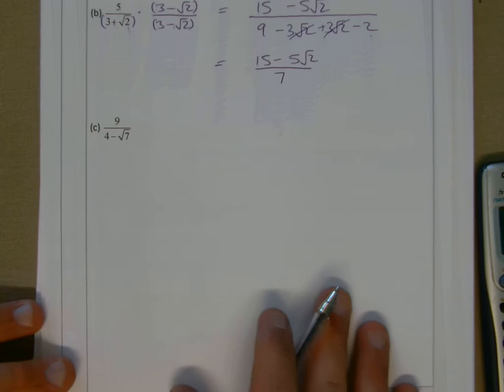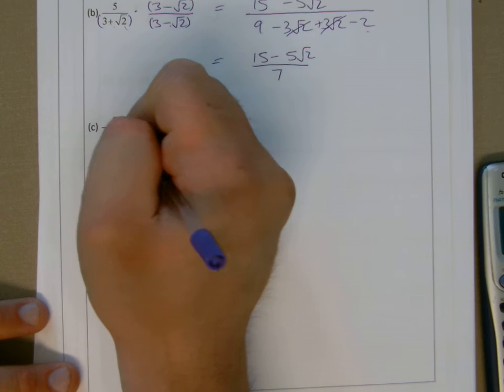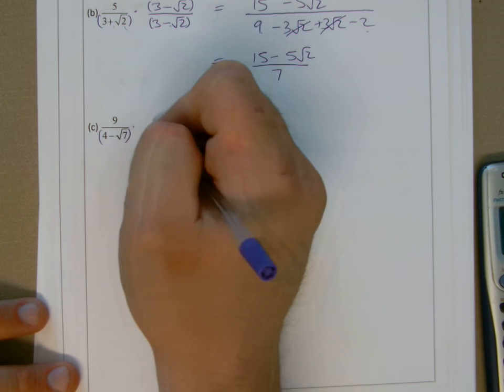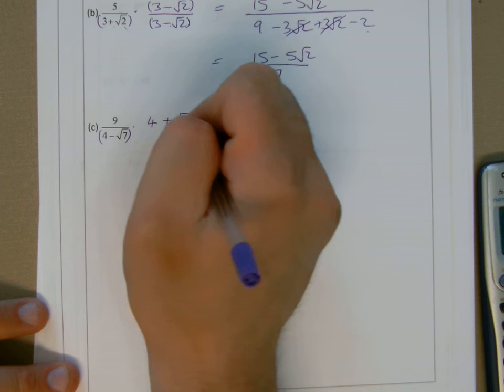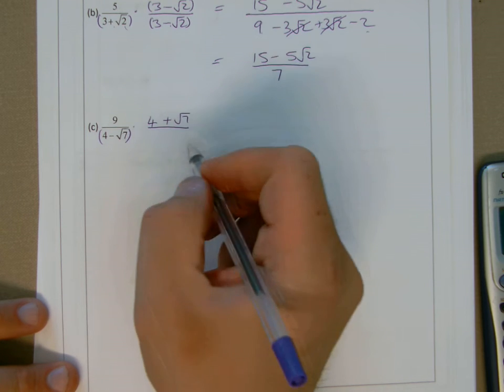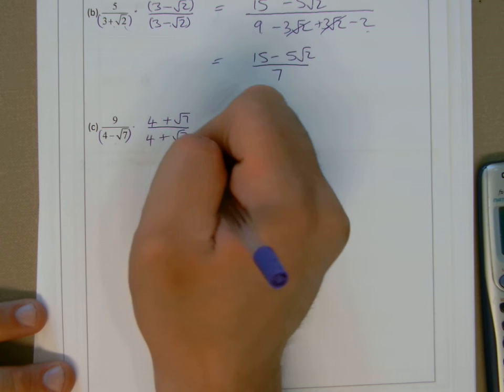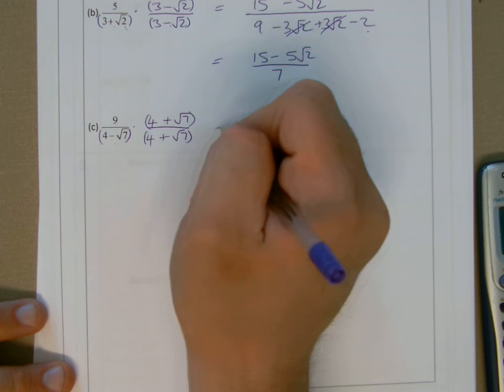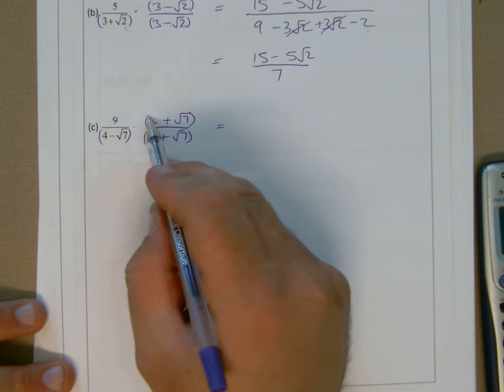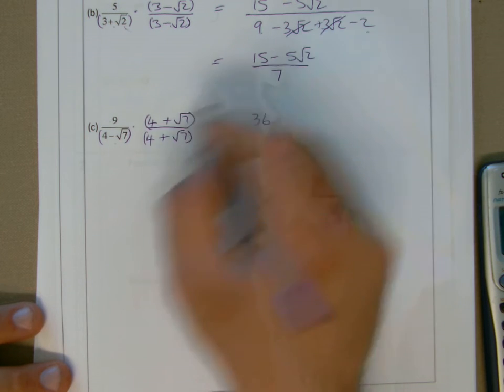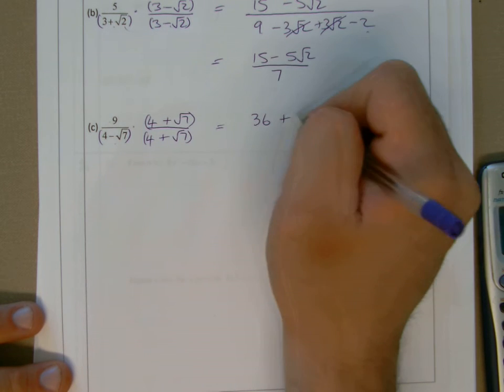With the last one on here then, rationalising it. Now this time, of course, I'm going to write 4 and root 7, but this time I'm going to write it plus, because remember, you've got to do the opposite sign. If it's minus there, you need to write a plus here. So on the top, 9 times 4, which is 36, and 9 times root 7, which is 9 root 7.